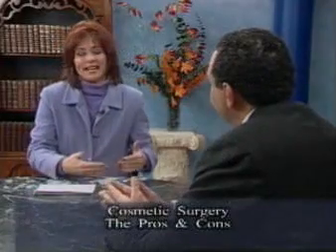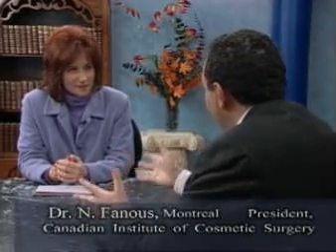Dr. Funes, what is computer imaging? Well, computer imaging is a regular computer that is attached to a camera. The camera takes an instant picture of the patient who is sitting in front of the computer and transmits it to a television screen. Then the surgeon uses an electronic pen to change the features of the patient so that he can show him the results on the screen.